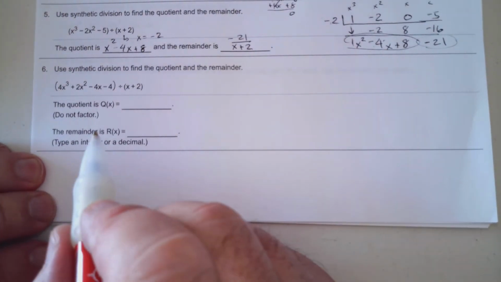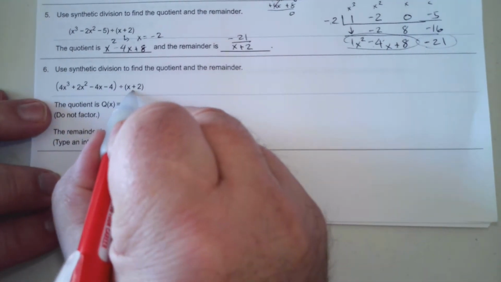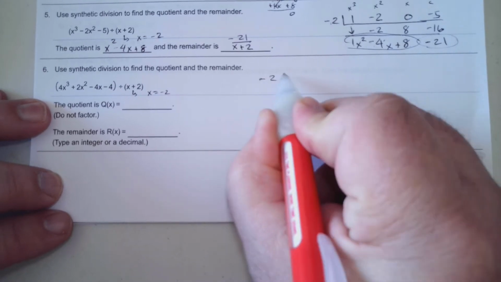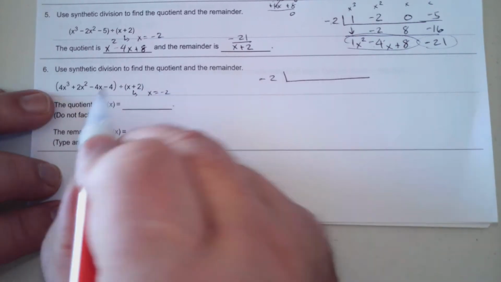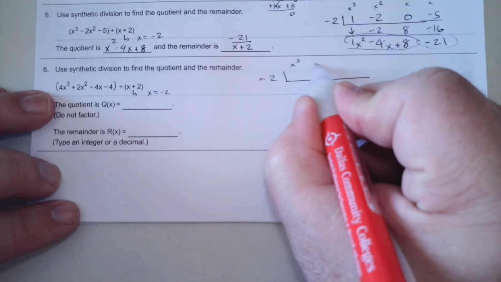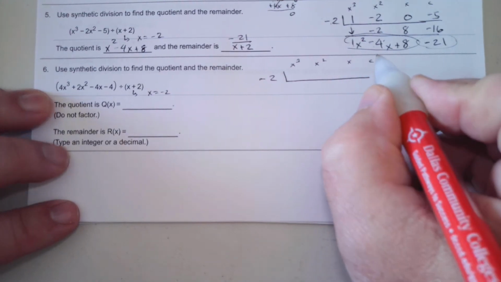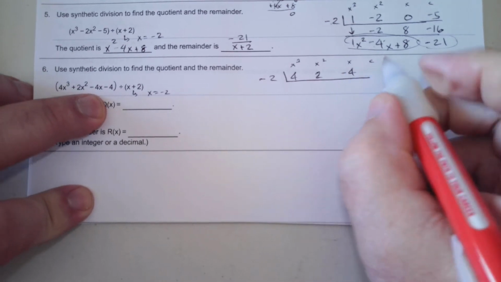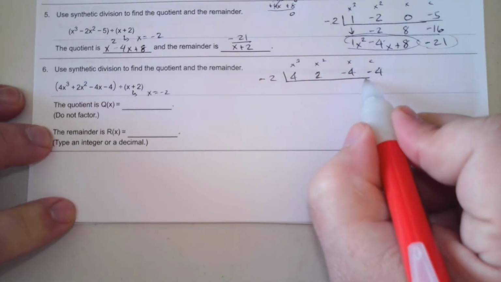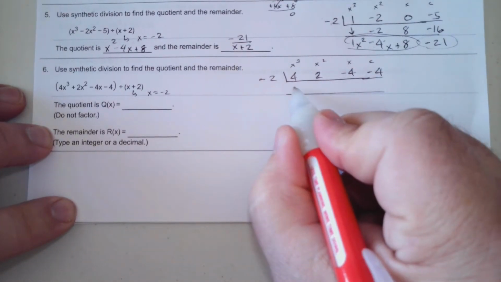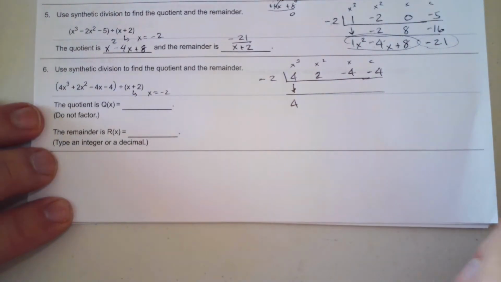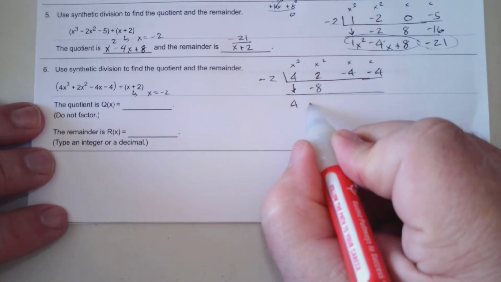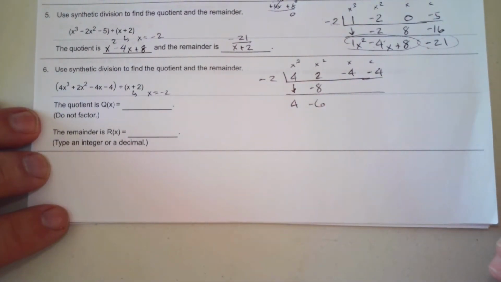Use synthetic division again. Again, this one's going to be x equals negative 2. X cubed, x squared, x, and a constant. So it's 4, 2, negative 4, negative 4. Negative 2 times 4 is negative 8. Negative 8 plus 2 is negative 6.